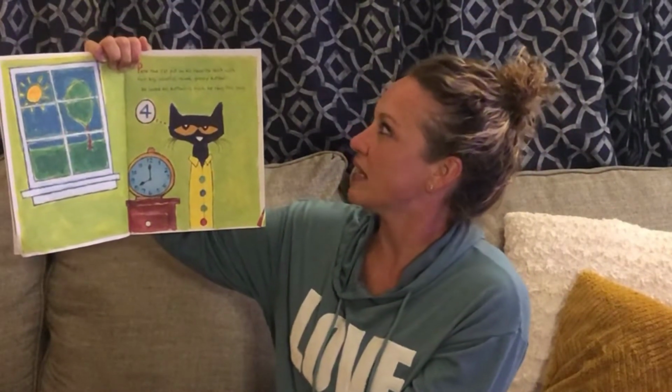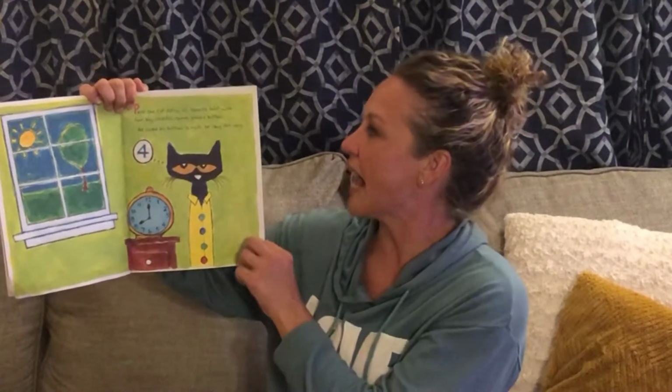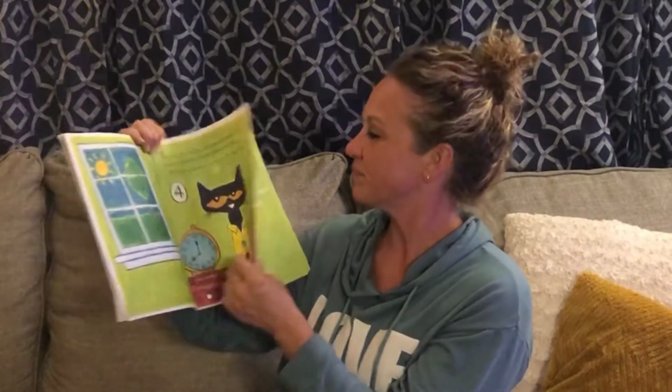Pete the Cat put on his favorite shirt with 4 big, colorful, round, groovy buttons. Wow, that's a lot of describing words, like attributes. They said it was big, colorful, round, and groovy. That's a whole lot of attributes for that button. He loved his buttons so much, he sang this song.